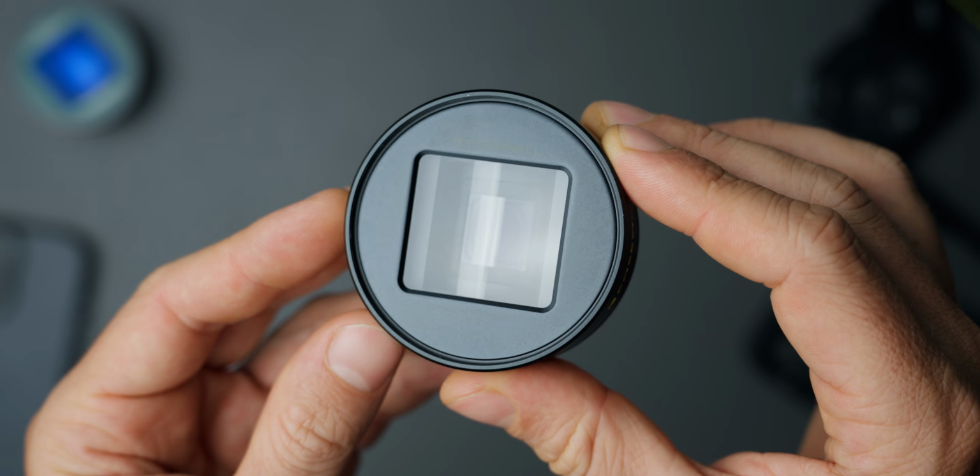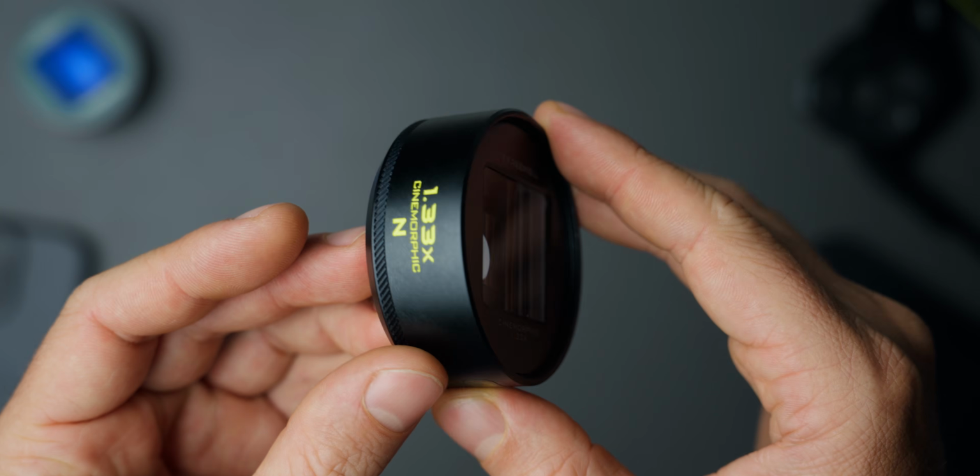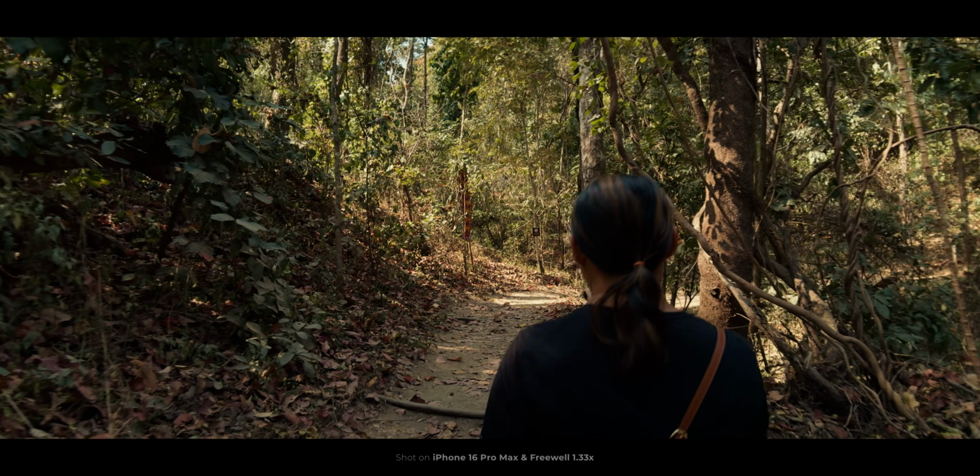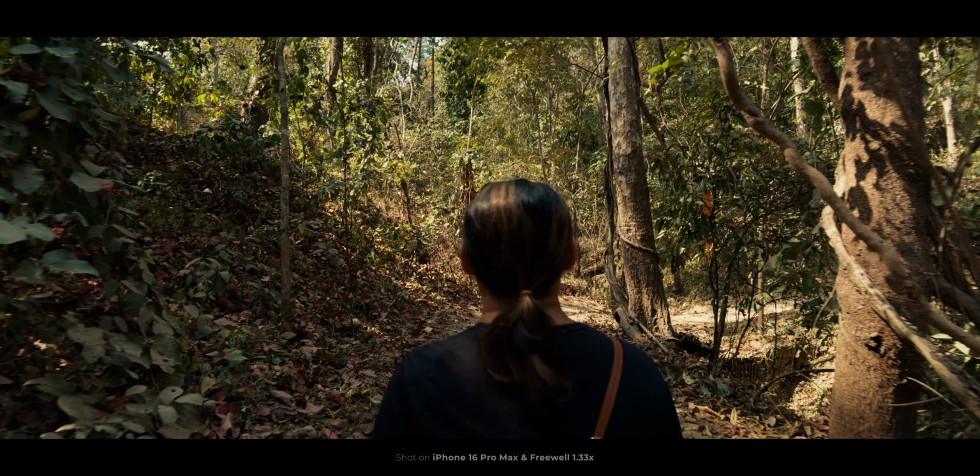I highly recommend this lens from Freewell. That's the best one that I've used. I'm going to leave some links down below. It delivers fantastic image quality, but again, you will have to work a little bit more if you want to get the best anamorphic footage from your iPhone, like having to align the lens properly, using a gimbal or something like that.